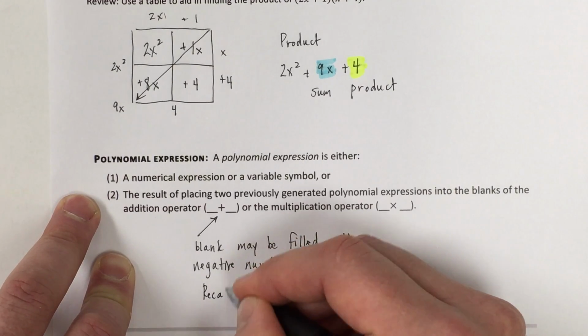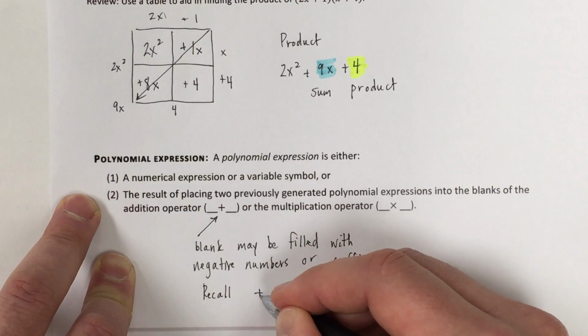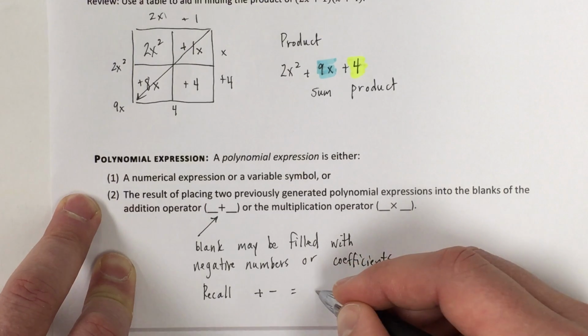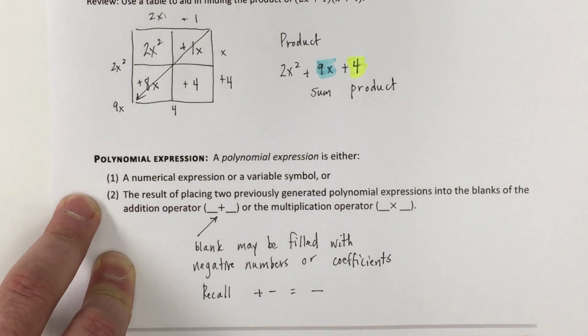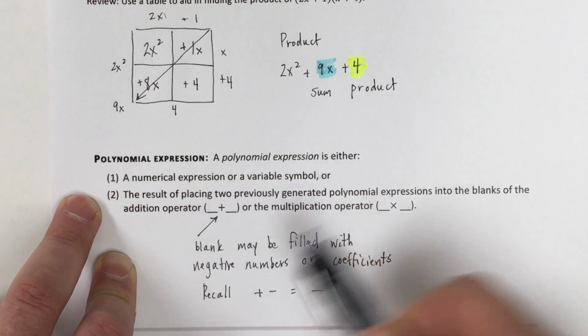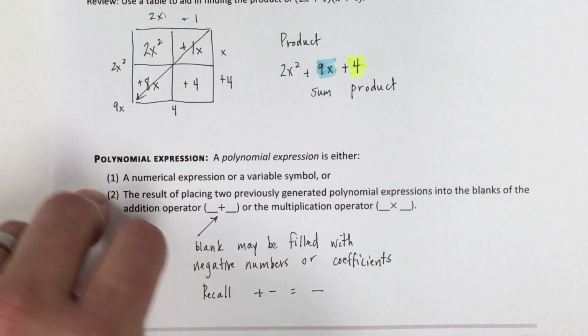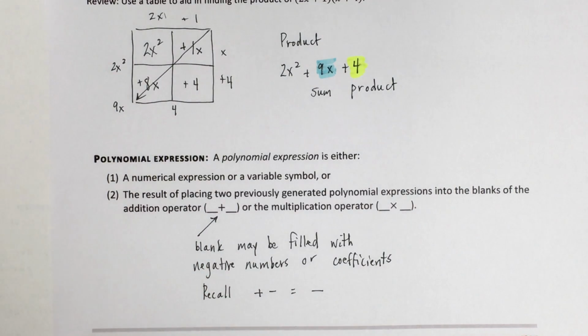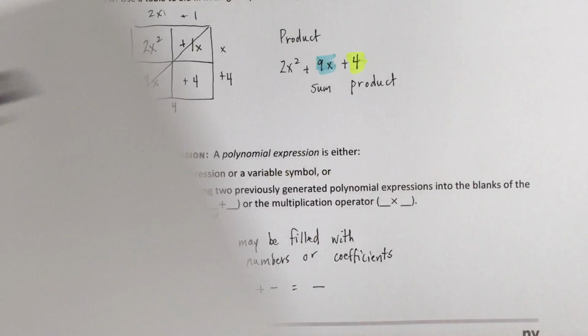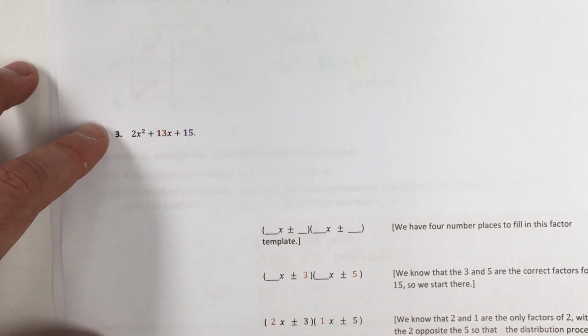So recall that a plus and a negative is equivalent to just a negative, or positive times a negative is just negative. So that's how we get this subtraction. So it actually does cover all bases. Okay? And so here we go.